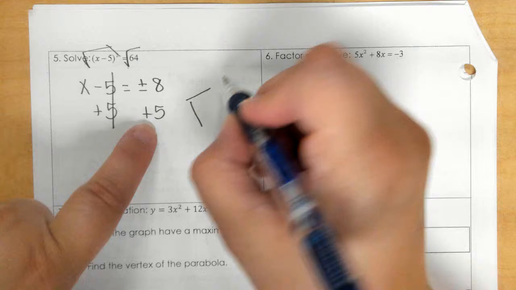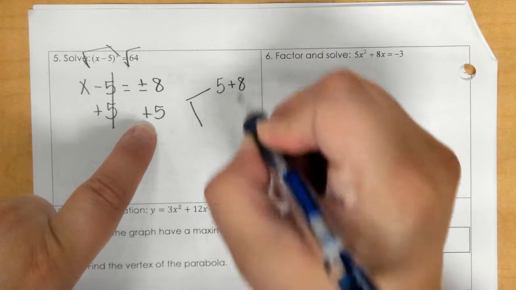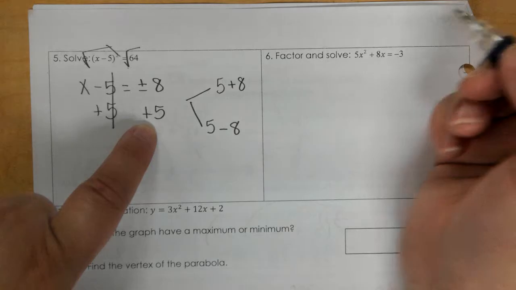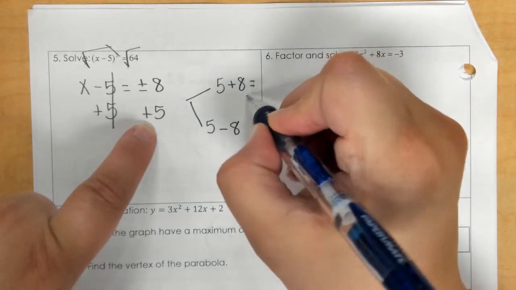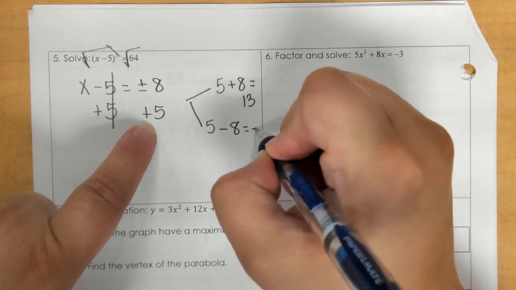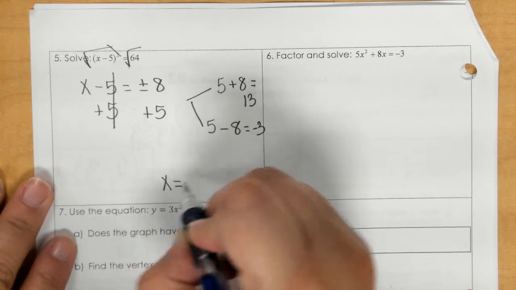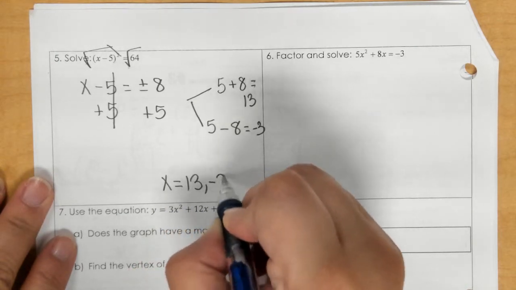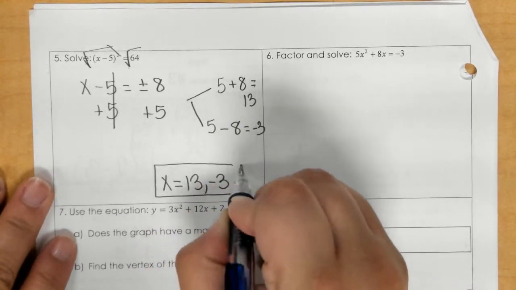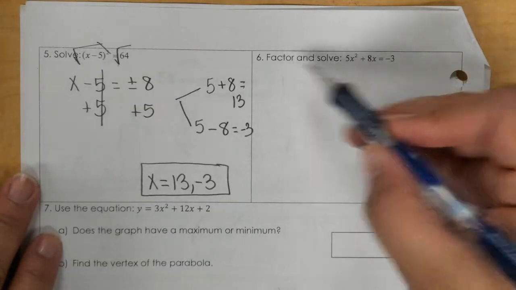and we get positive 5 plus 8 and positive 5 minus 8. So this gives us 13 and negative 3. So our solutions are x equals 13 and negative 3. In number 6, it says to factor and solve.